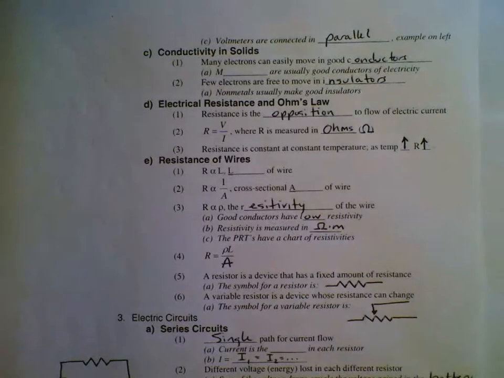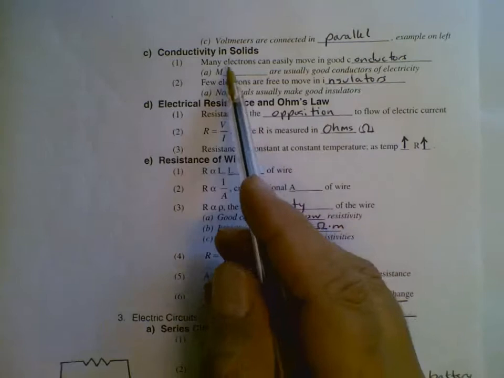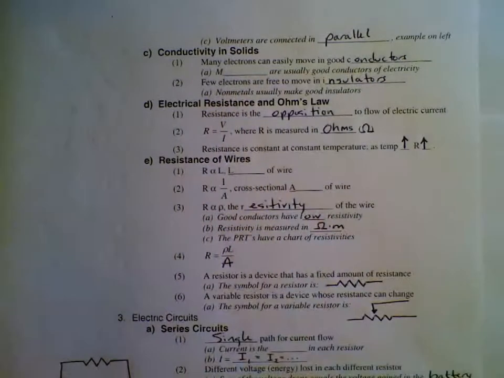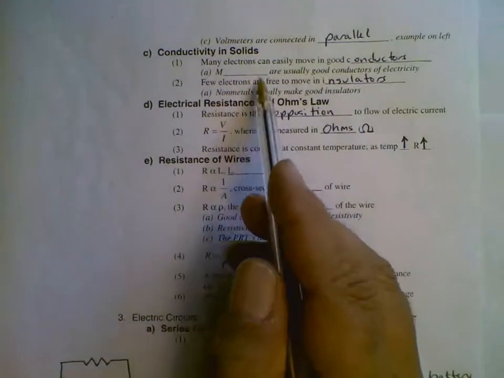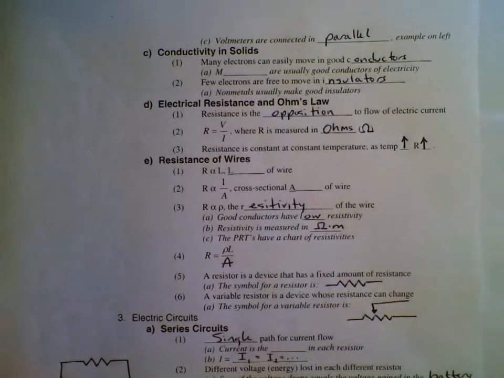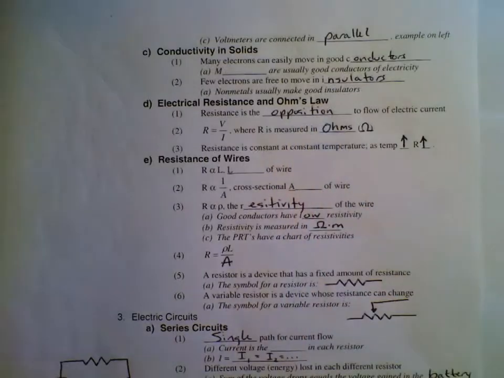Our example, well, it's not on the left, it's on the previous page, but we do have that example. In solids, electrons can easily move in good conductors. Metals are usually good conductors of electricity. Few electrons are free to move in insulators, and nonmetals are things that usually make good insulators. Resistance is the opposition to flow of electric current.